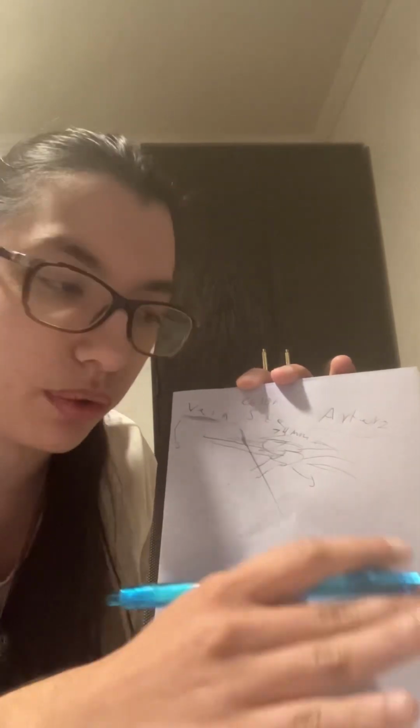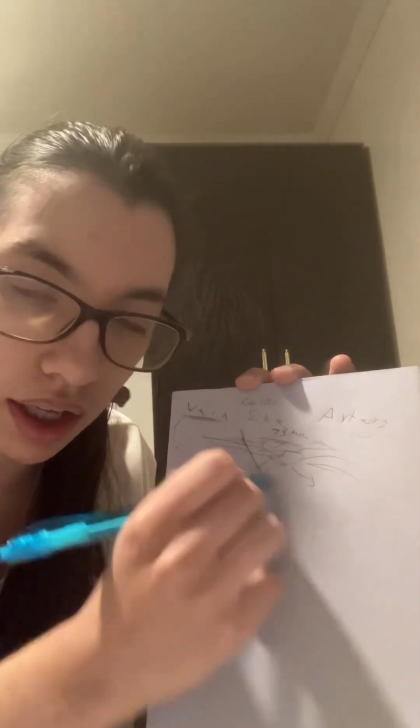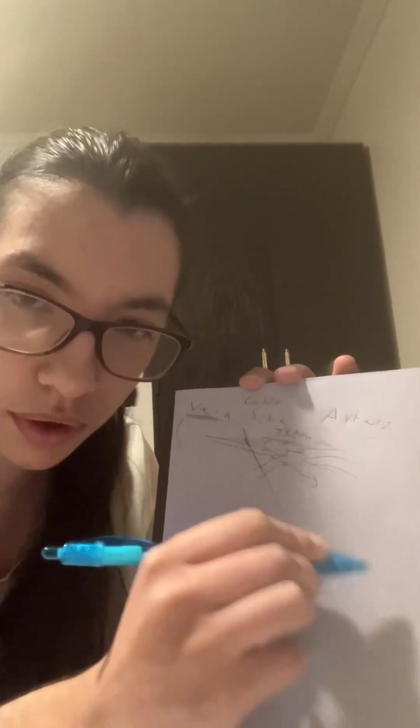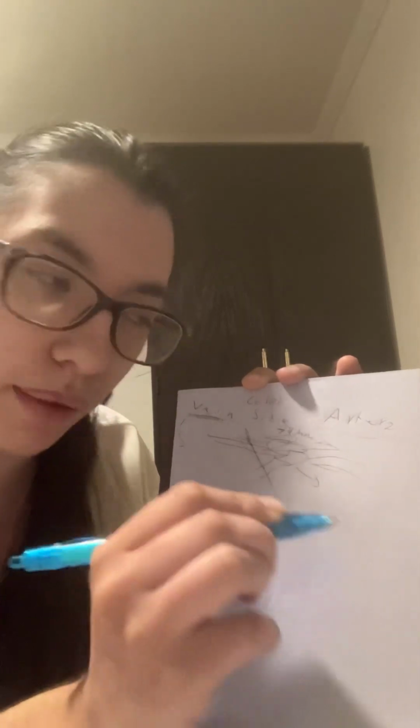So we cannot transect a vessel unless we are 100% sure it is not a vein or the primary vein.